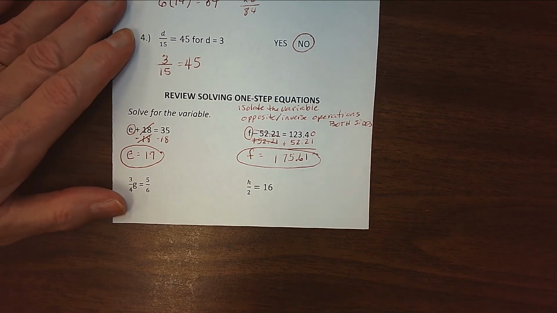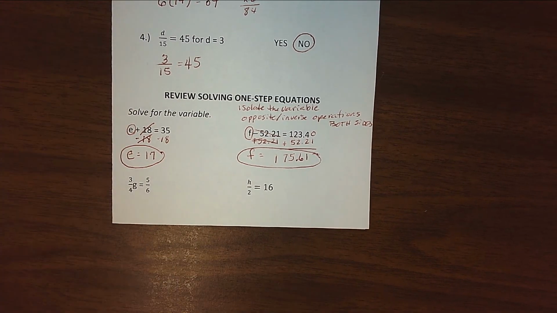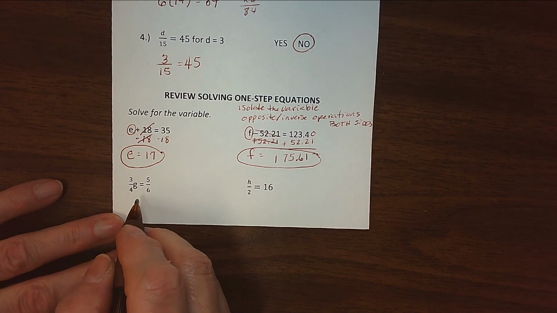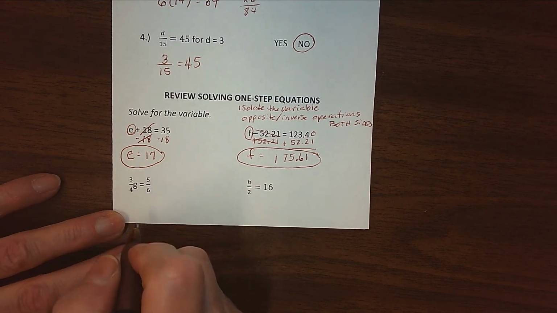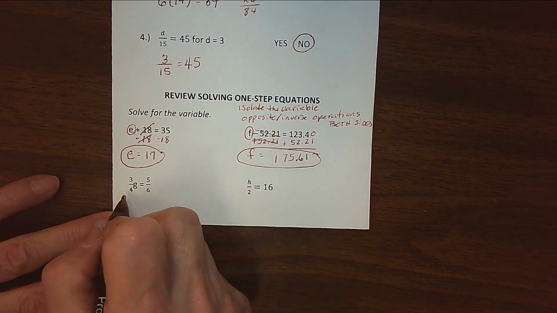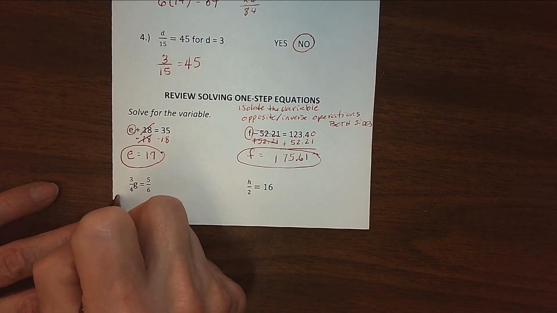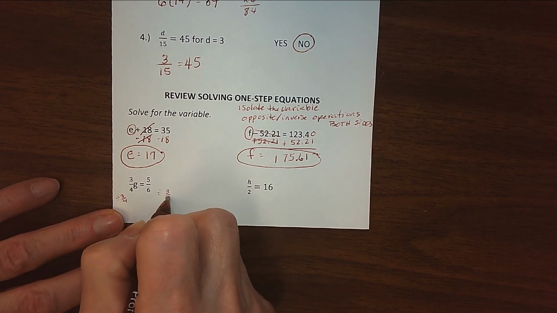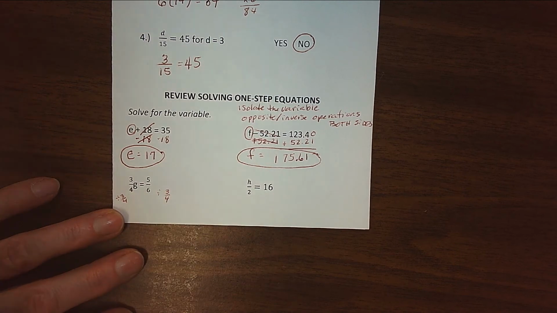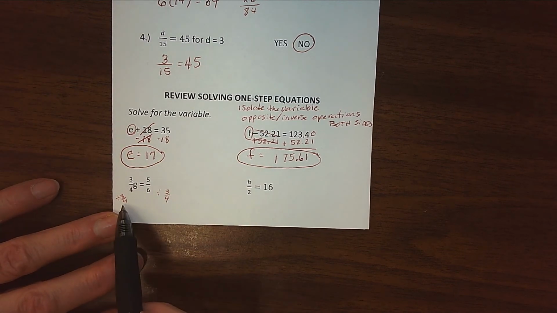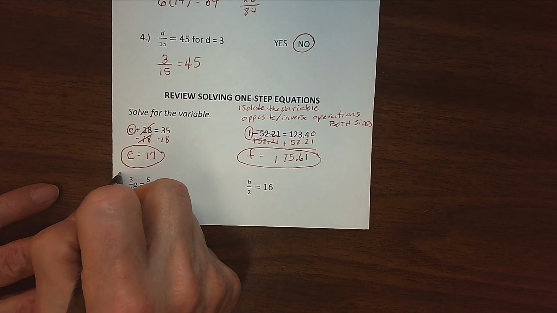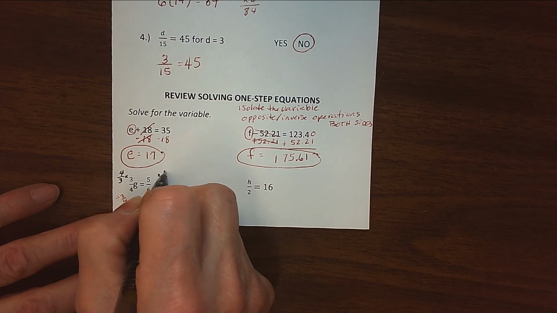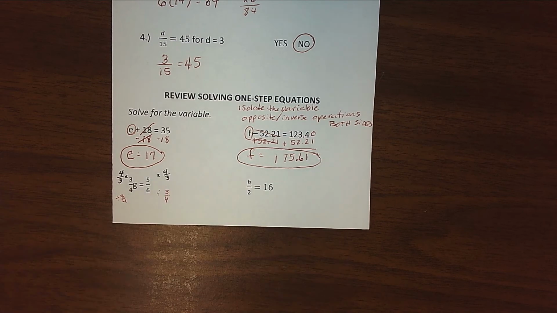All right, then we've got some fraction work here. We've got 3/4 times g equals 5/6. Now, the opposite of multiplying 3/4 times g would be dividing by 3/4. So we can show divide by 3/4 on both sides, or you might remember that dividing by a fraction is the same as multiplying by its reciprocal. So you might have just said, I'm going to multiply both sides by 4/3. You might have recognized that right off the bat, and that's okay to do that way.